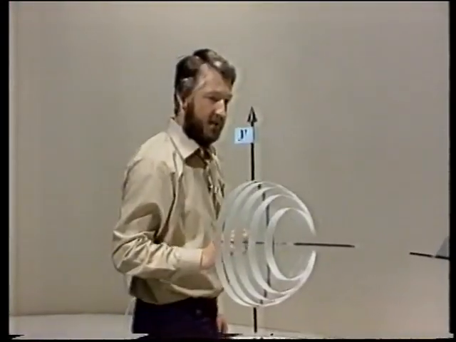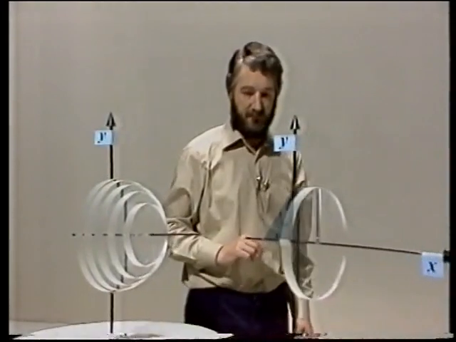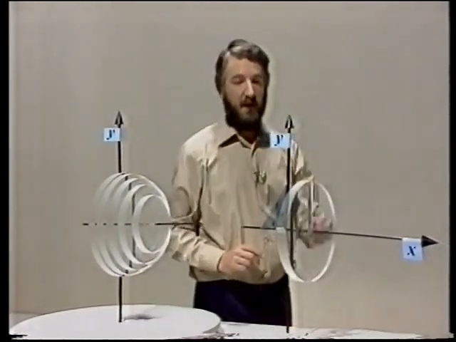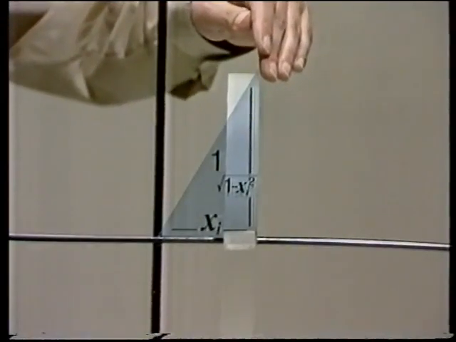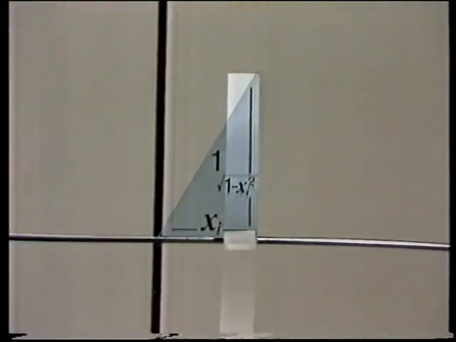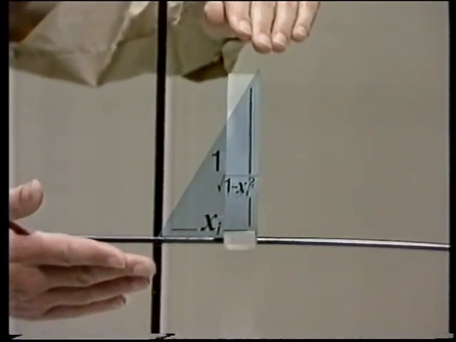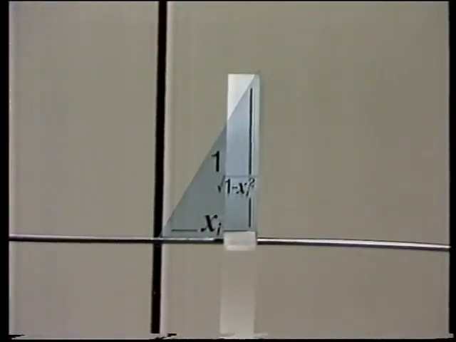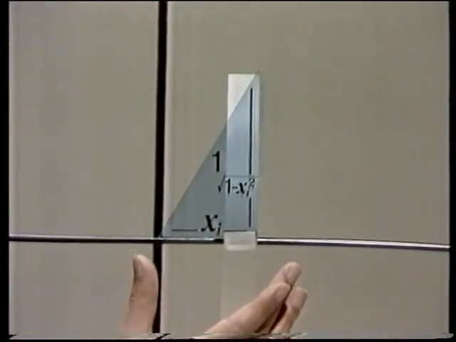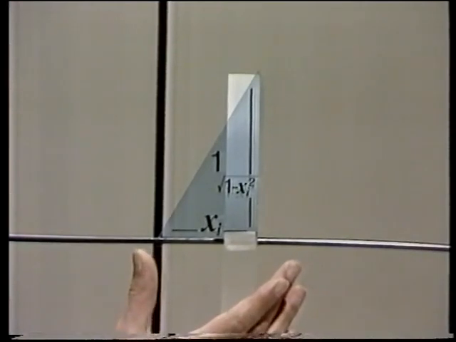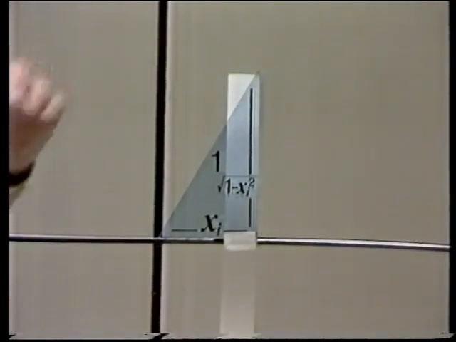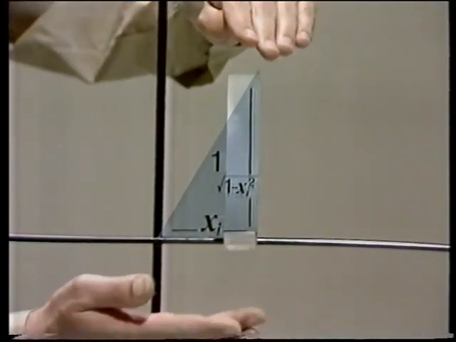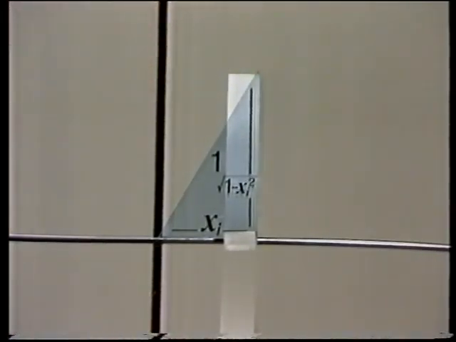Now I've got that disc on another model here. Now you'll remember that this is an outer edge, and so is at distance 1 from the centre, and so this distance is 1. This distance is xi, and so by Pythagoras' theorem, this distance is the square root of 1 minus xi squared.